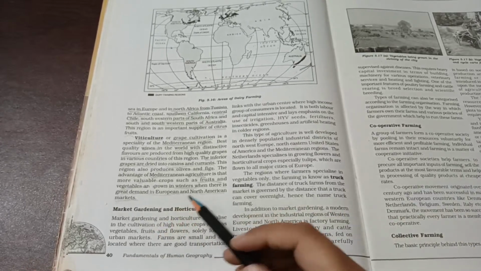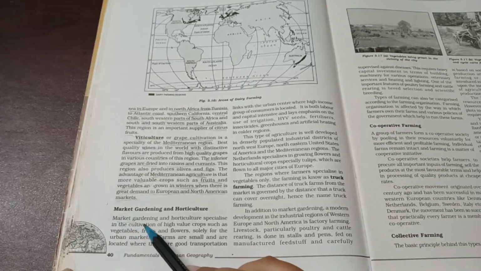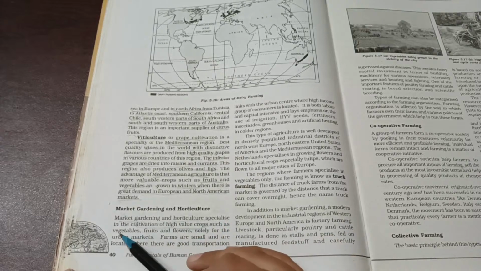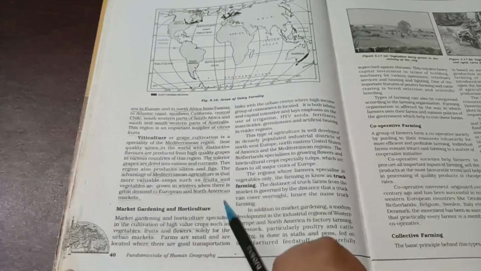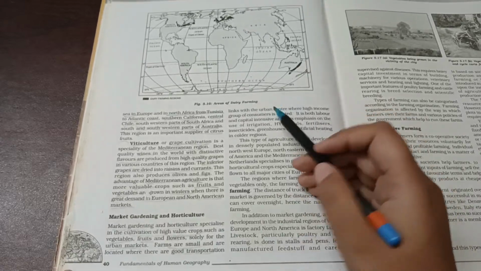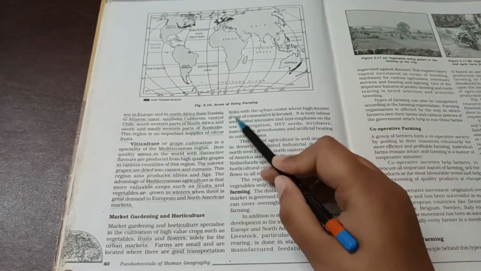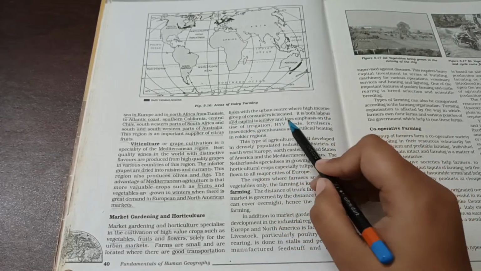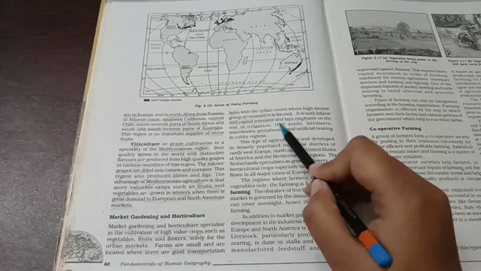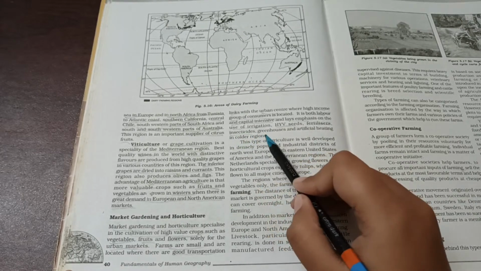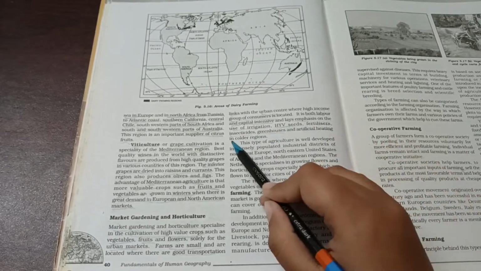Market gardening and horticulture. Market gardening and horticulture specialize in the cultivation of high value crops such as vegetables, fruits, and flowers solely for the urban markets. Farms are small and are located where there are good transportation links with the urban center where high income group of consumers is located. It is both labor and capital intensive and lays emphasis on use of irrigation, HYV seeds, fertilizers, insecticides, greenhouses, and artificial heating in colder regions.